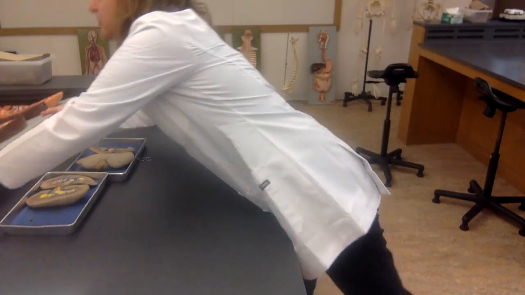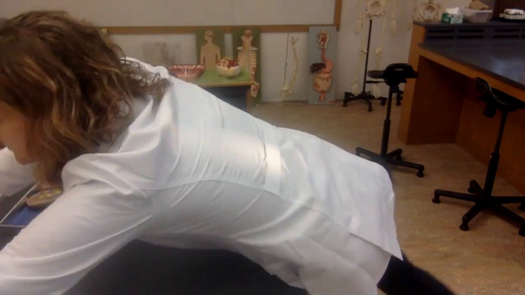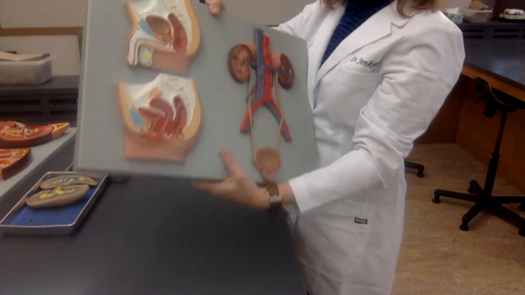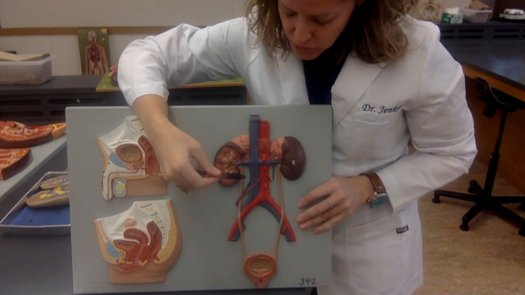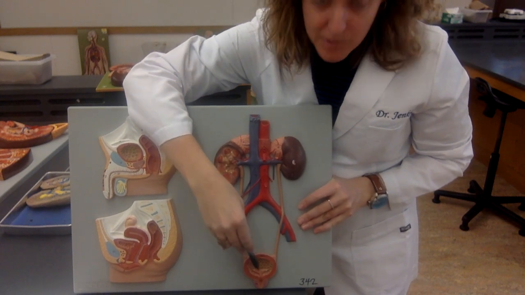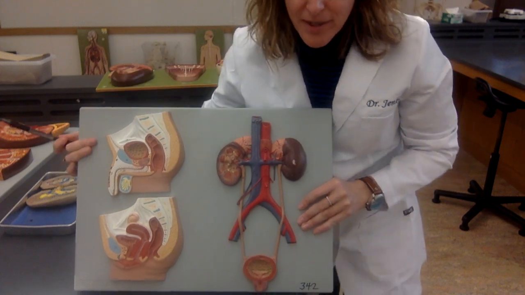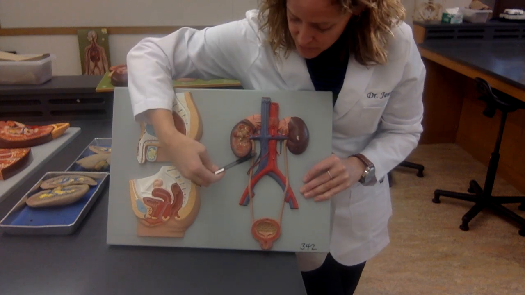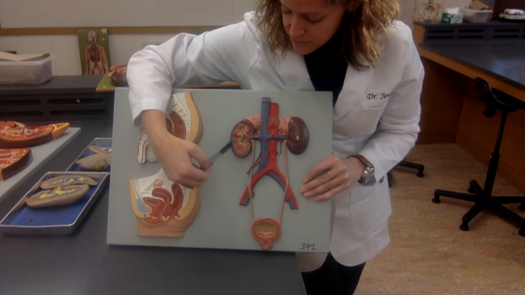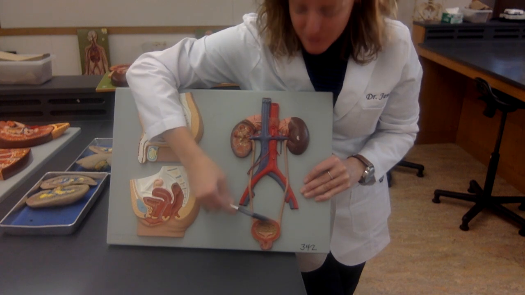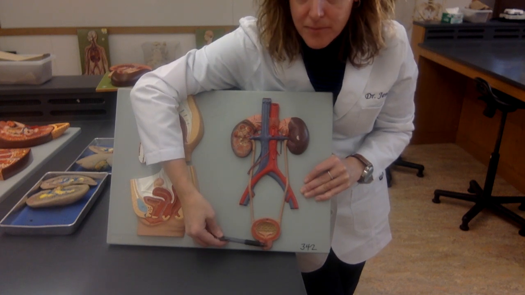Two more things to show you. You might see a model like this. This is the only model that really shows us the ureter as they go down to the bladder, right? Come back a little bit. So we have the ureters. Ureters transport urine from the kidney to the bladder. We see the bladder, and then we see the urethra, okay?